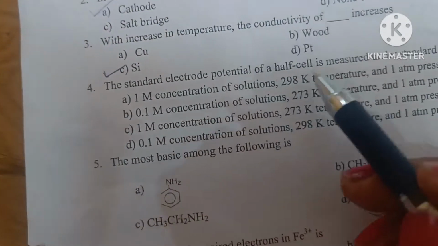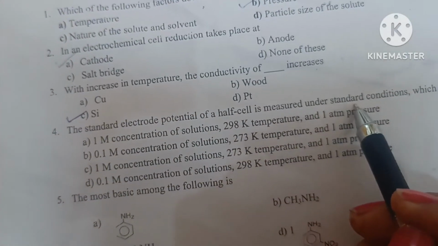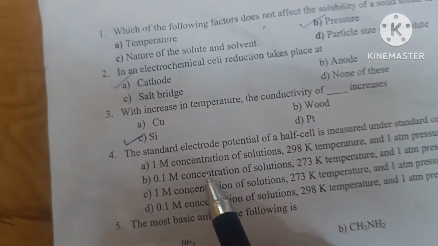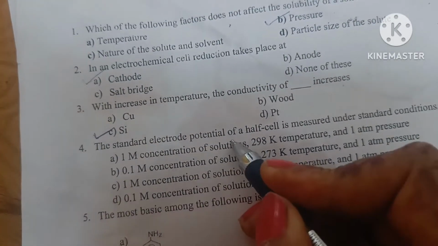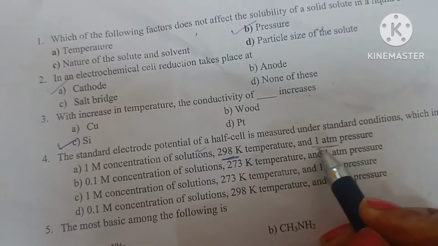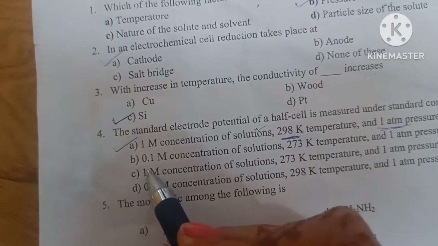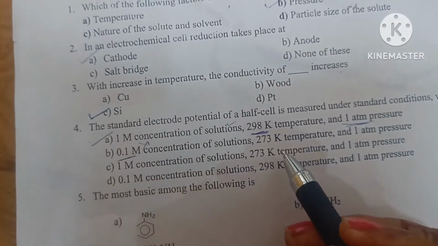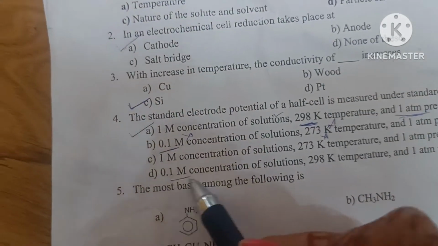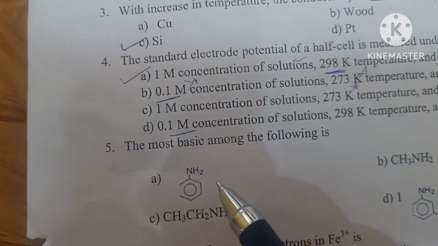The standard electrode potential of a half cell is measured under standard conditions which include 1 molar concentration of solution, temperature should be 298 Kelvin and pressure should be 1 atmosphere. So option A is correct answer. 0.1 गलत है, 273 गलत है और 0.1 concentration गलत है. Option A is the correct answer.